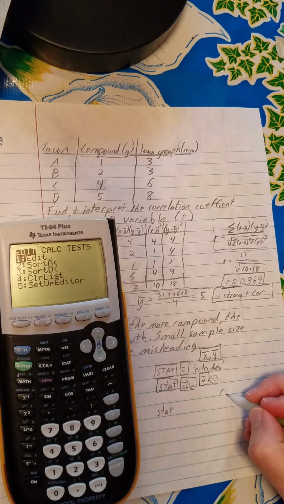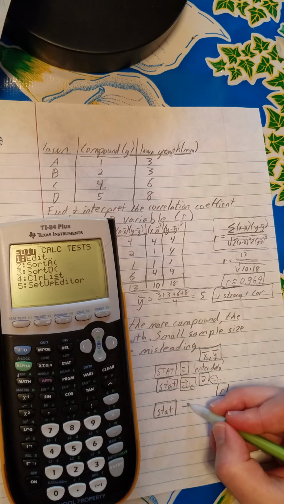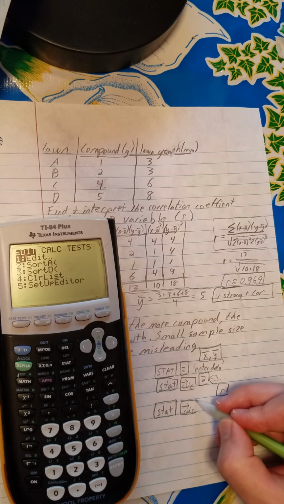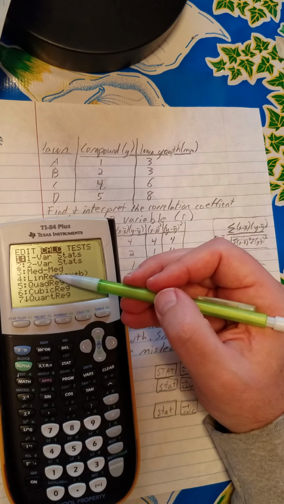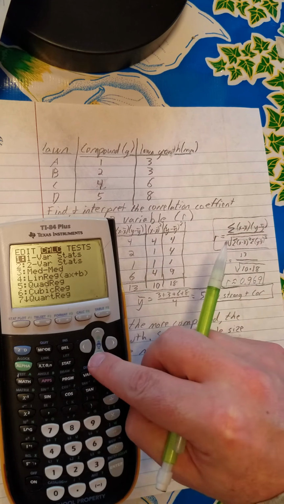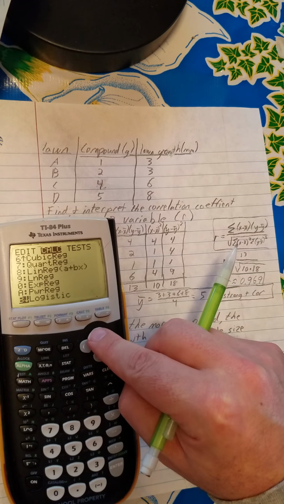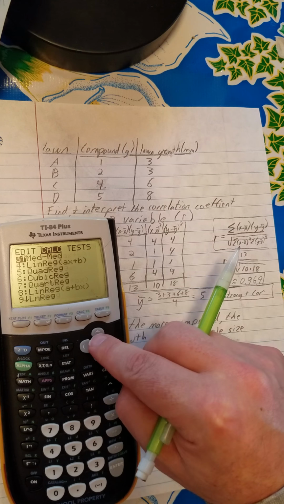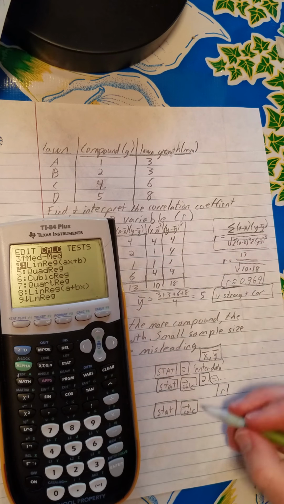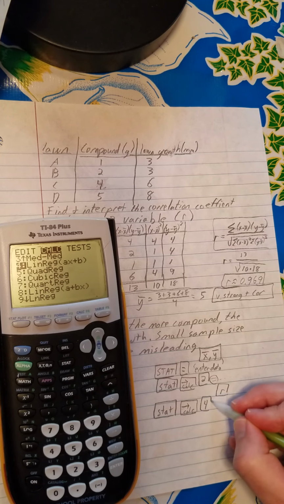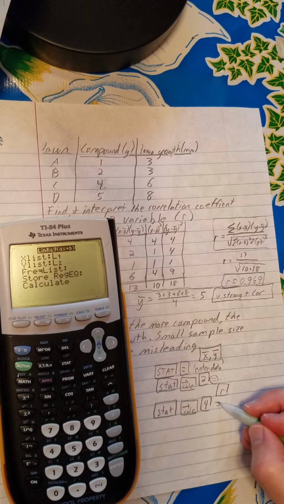To find the R value, or the correlation, we will go stat, right arrow, which again is calculate. And we want to go to linear regression. In calculus, we'll learn a lot of these other ones: quadratic, cubic, quartic, natural log, exponential, power. We also talk about the sine graph too, but in this class we are just going to concentrate on linear only. So we hit 4. Again, should be set up. Hit enter a bunch of times.